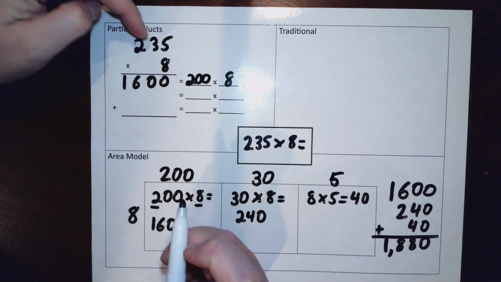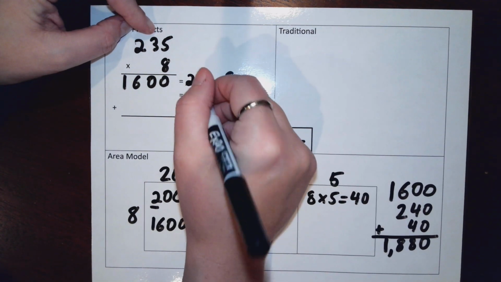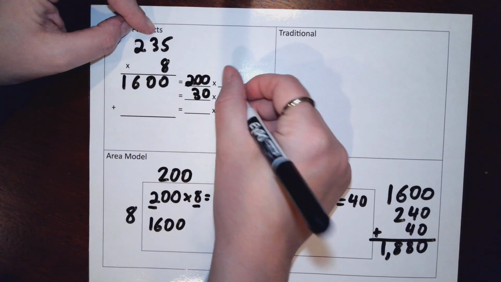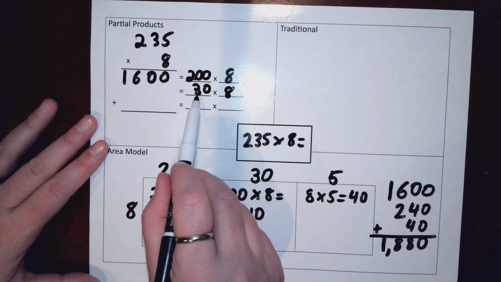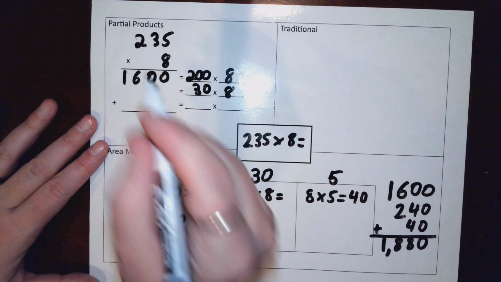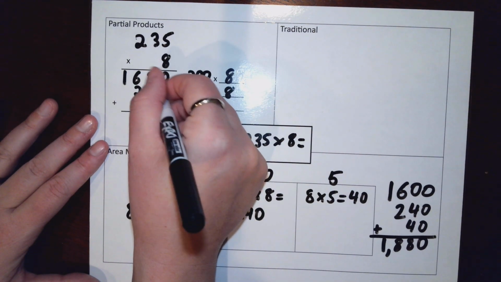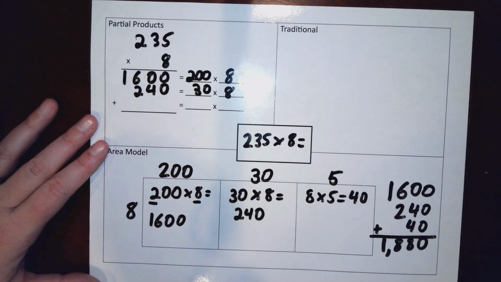So my next multiplication problem, I'm going to focus on my tens. I have 3 tens there, which is 30. And I'm going to do 30 times 8. Again, looking at the basic fact here, I have 3 tens times 8. 3 tens times 8 gives me 24, but because it's tens, I add the zero, so it's 240.